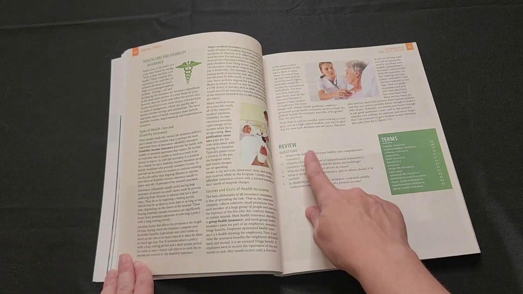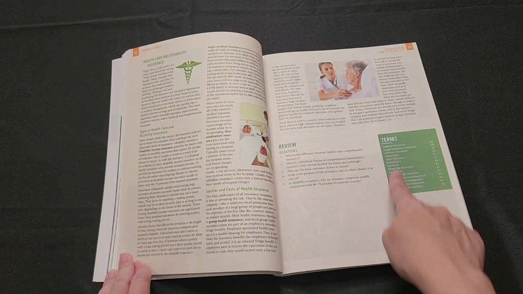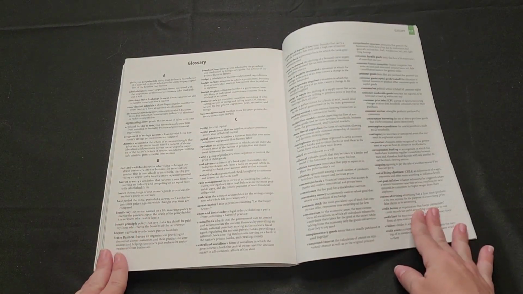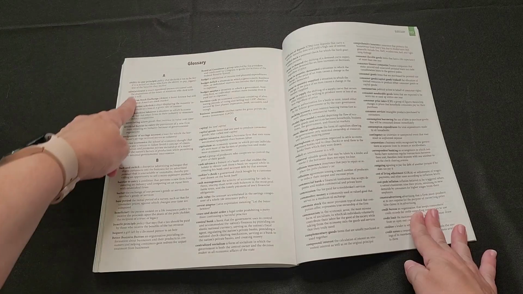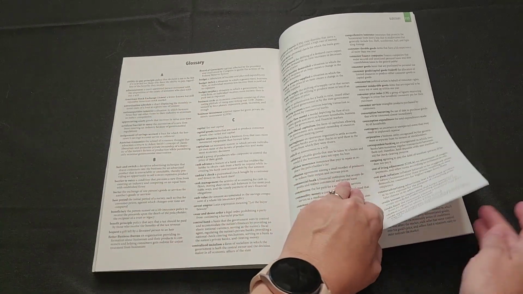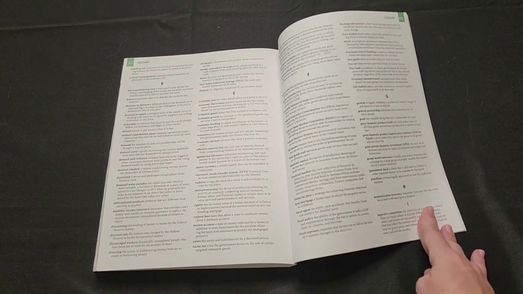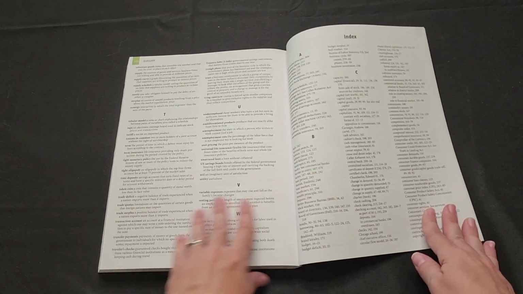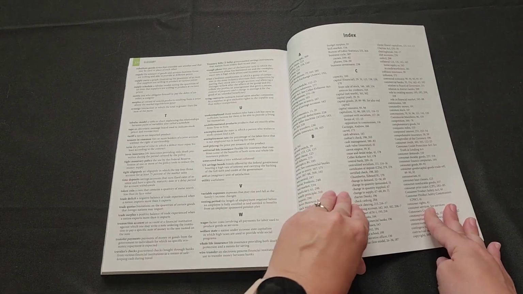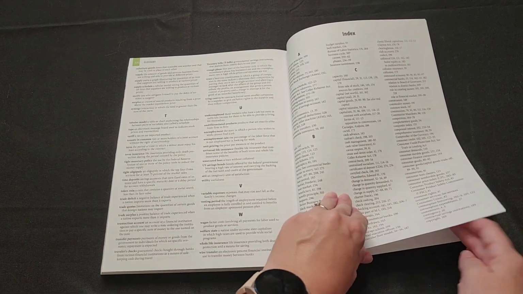Each article will end with some review questions and important terms. At the end of the student textbook is a glossary with the important terms listed alphabetically along with their definitions. The glossary is followed by an index of the different terms and concepts taught in this course.